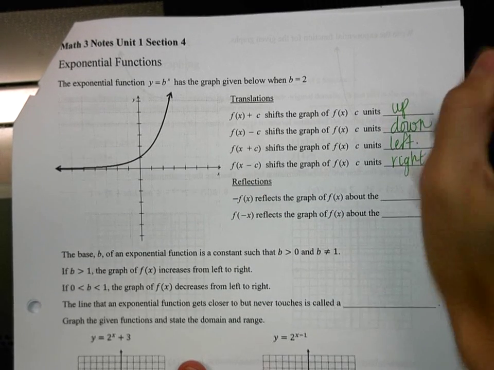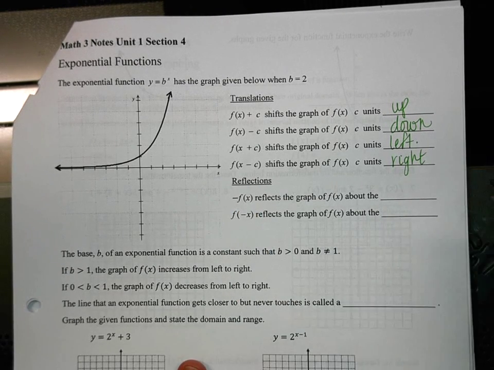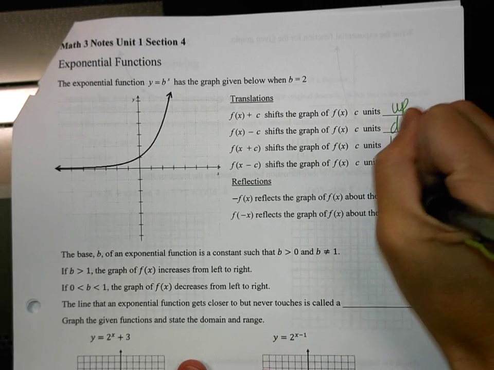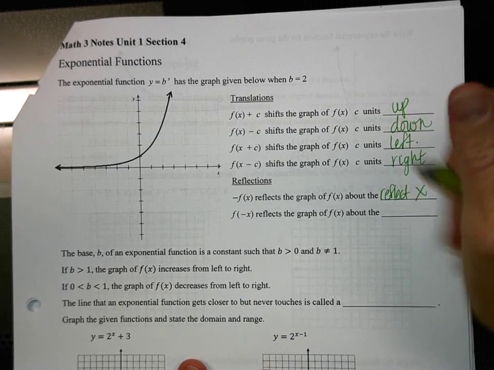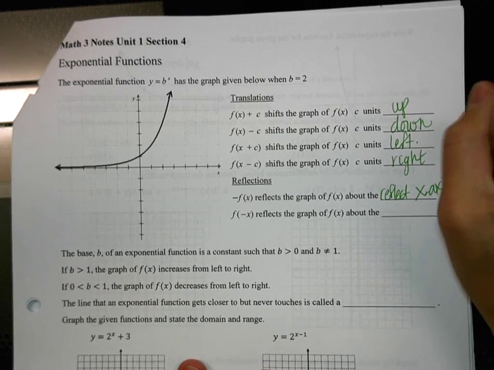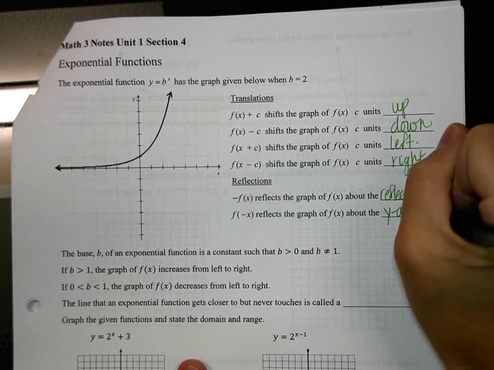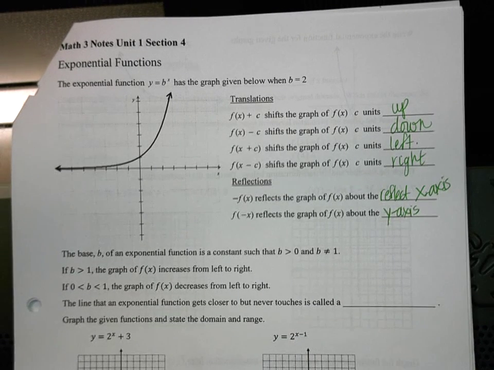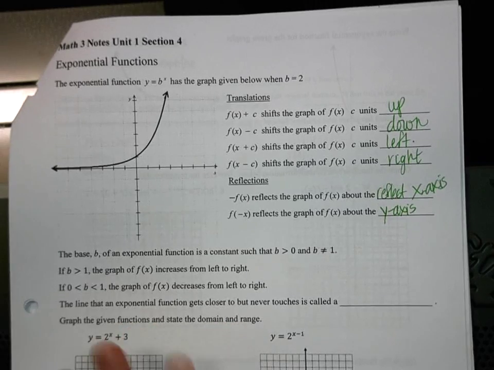Anytime you have a negative of the function in front like that, it's going to what? Very good. Reflect over the x-axis. And then this will reflect over the y-axis. Very good. Okay, so I want to show you a couple examples before we go down here.